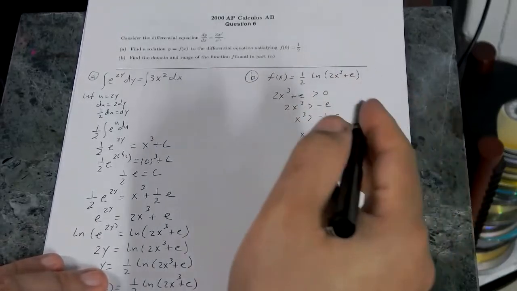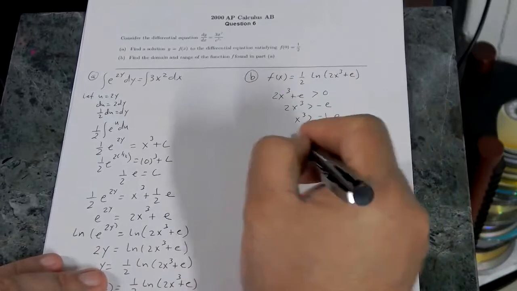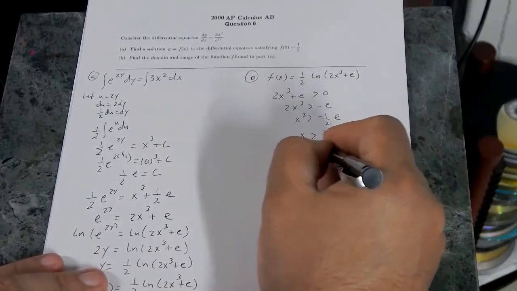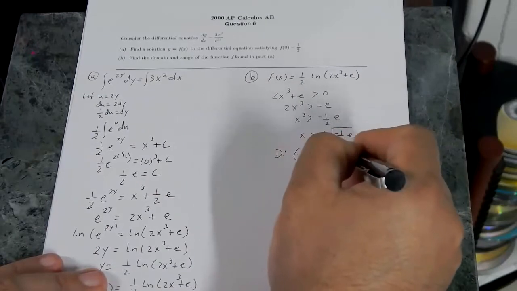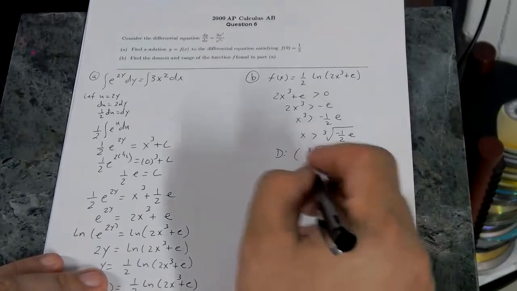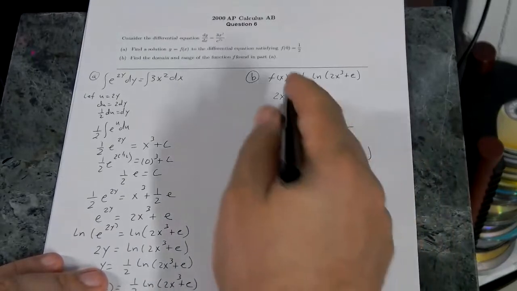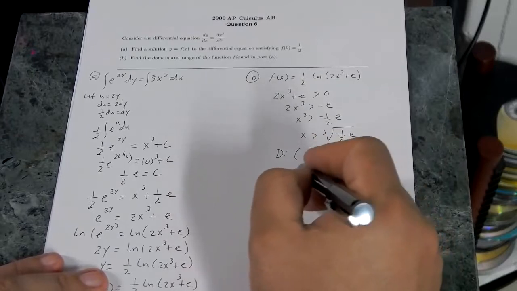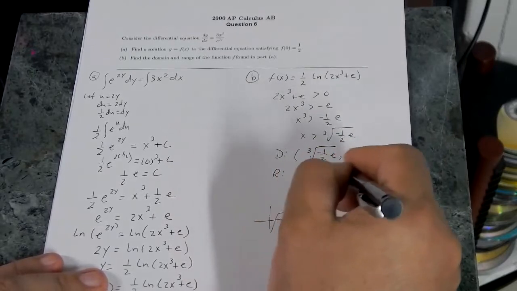So I know the domain then. x has to be bigger than this, so the domain is the cubed root of negative 1/2 e to infinity. And I know that my range for a natural log, just in my head, it looks like this. So the range is from negative infinity to infinity.